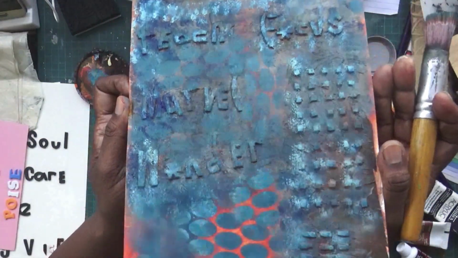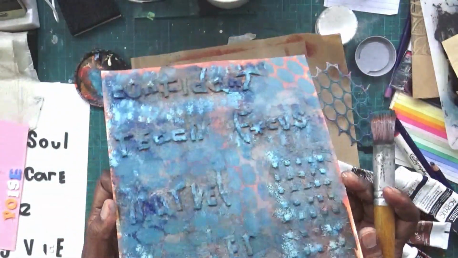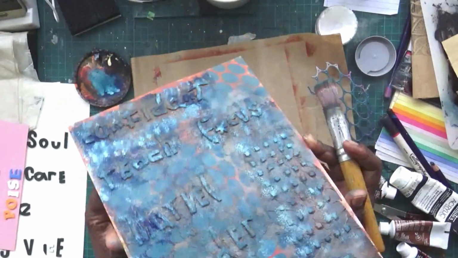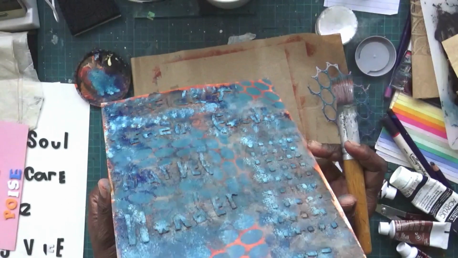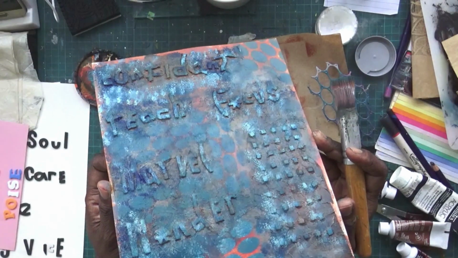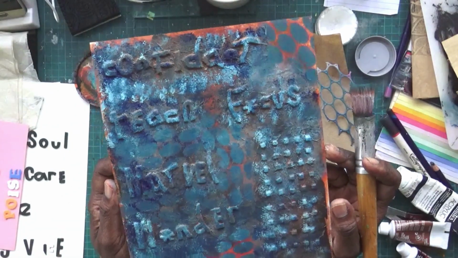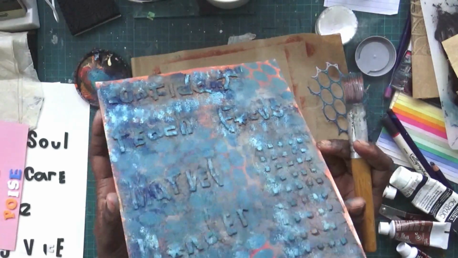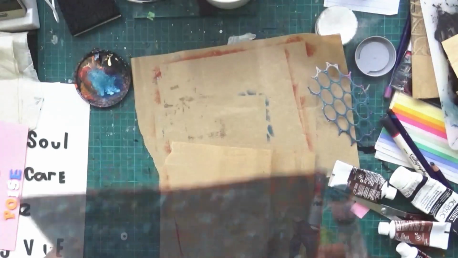So that's the colour I want mine to be. So I am going to allow this to dry. Again, if you've got a hand dryer, you might want to do that, or just allow it to air dry and go on and do something else and come back so that you know it's totally dry.